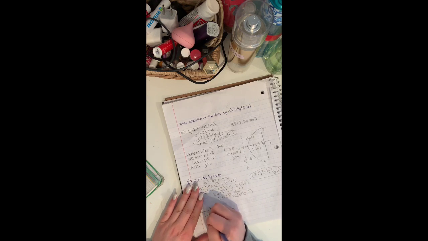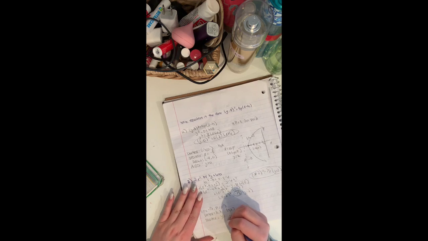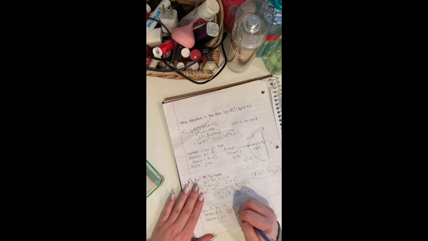The directrix, in the y form, is y equals 17/8, and that form was y equals k minus p.